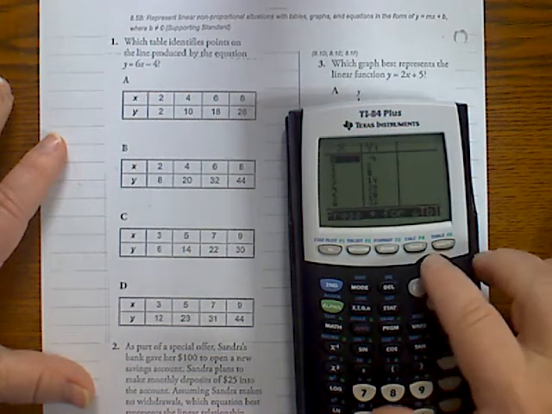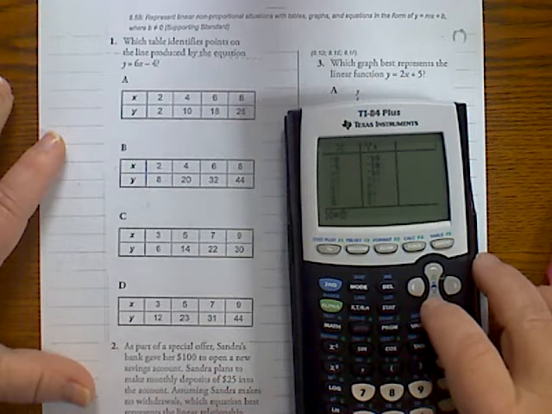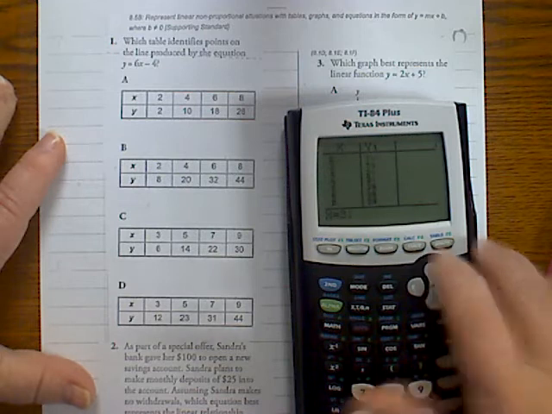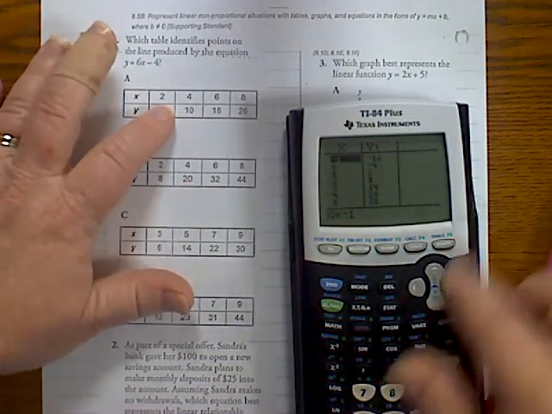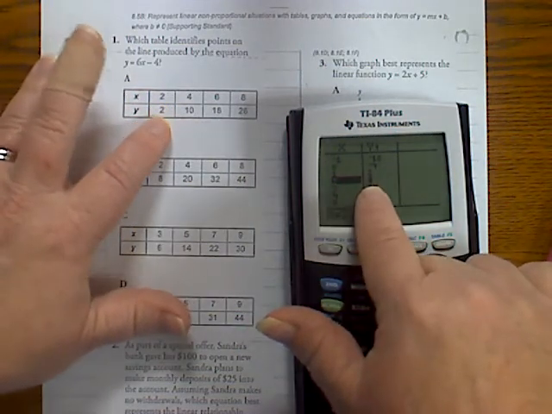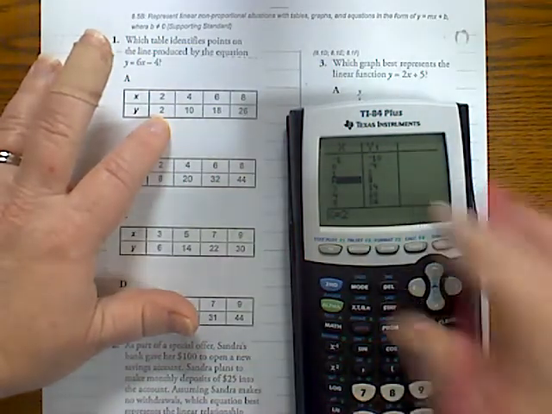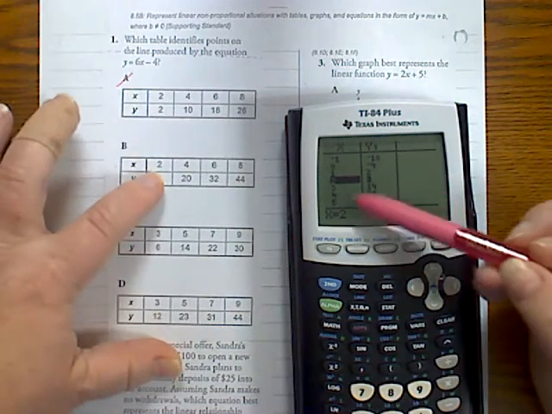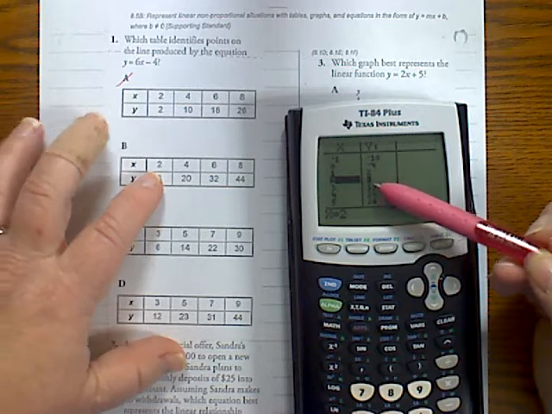So remember that you can arrow up on this table as much or arrow down as much as you need to. And in the left column is your x values, okay? So I have in A, x is 2. So let me find where x is 2. Y is supposed to be 2 if it was A. That's not correct because the equation I put in here was correct, so it does not match A. Here's 2 and 8.